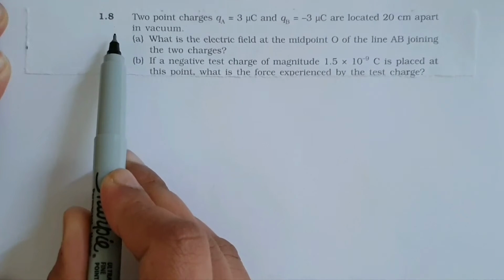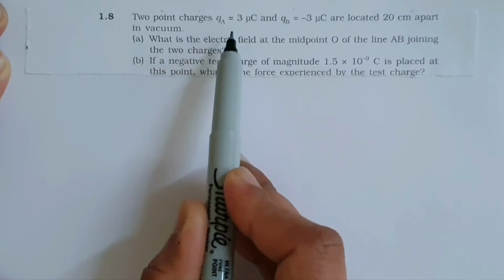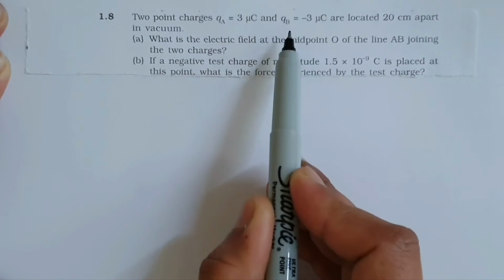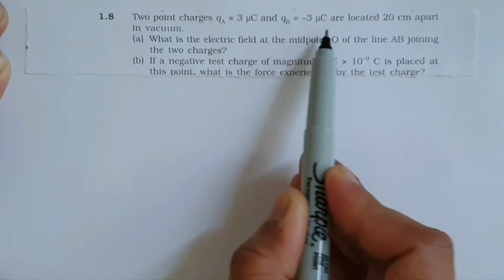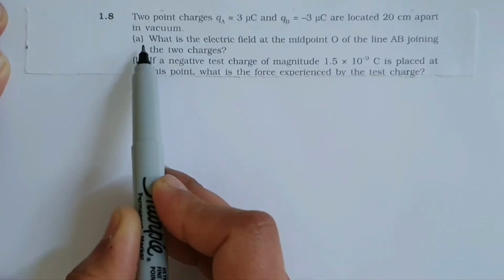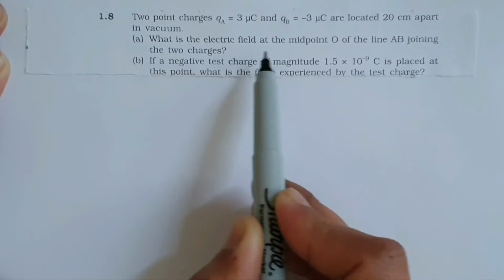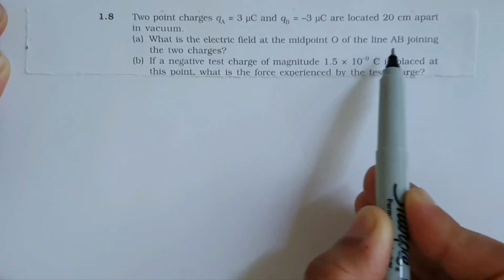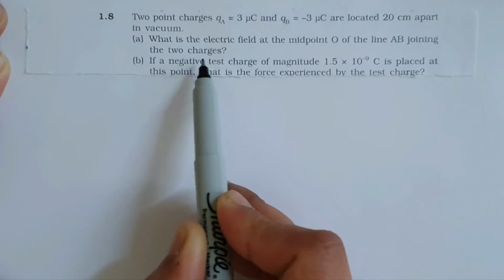Question number 8. Two point charges QA equal to 3 microcoulomb and QB equal to minus 3 microcoulomb are located 20 cm apart in vacuum. A. What is the electric field at the midpoint O of the line AB joining the two charges?